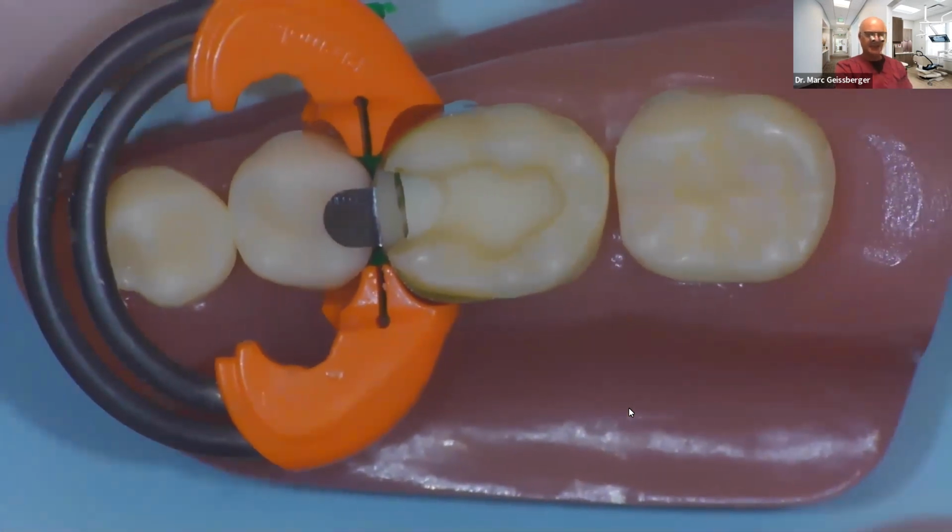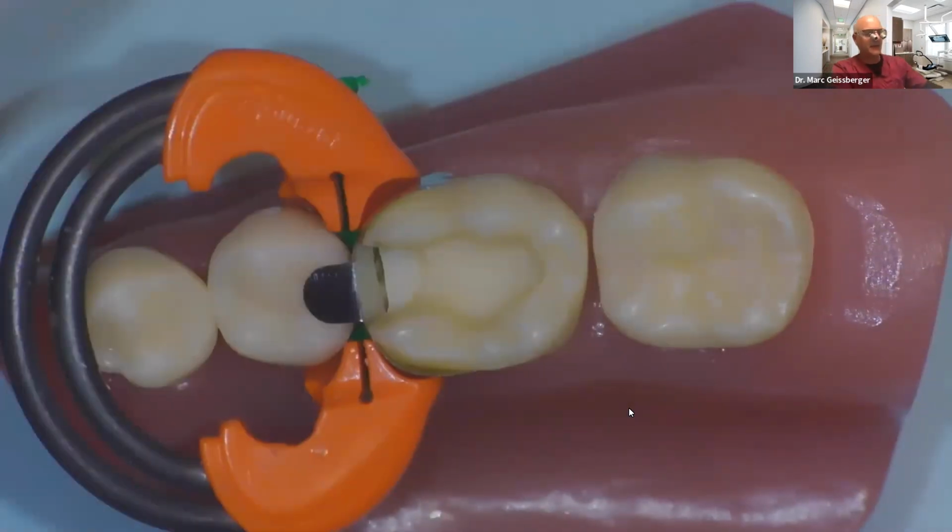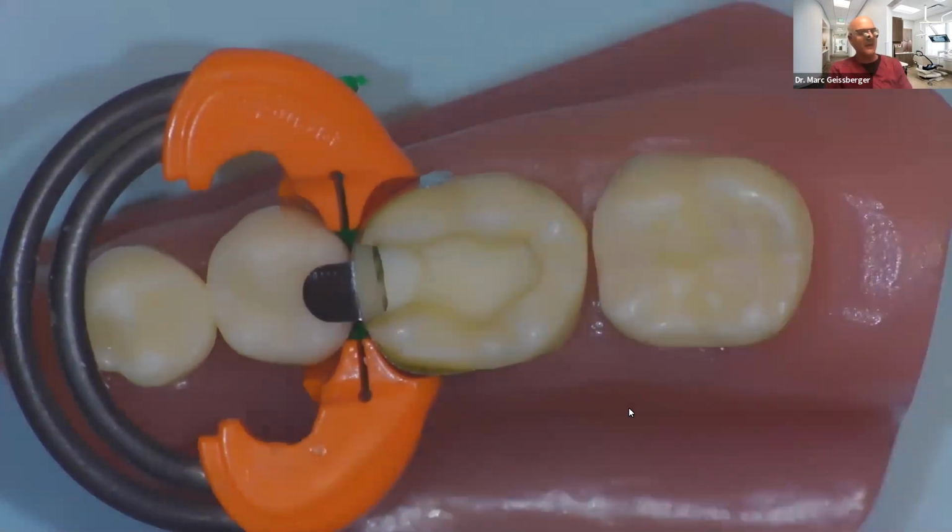Okay, next thing is to place my adhesive. Now, because I'm in my office and I'm not right by the sink, I don't have the ability to rinse everything off. So I'm going to omit the etching and go right to my adhesive placement.